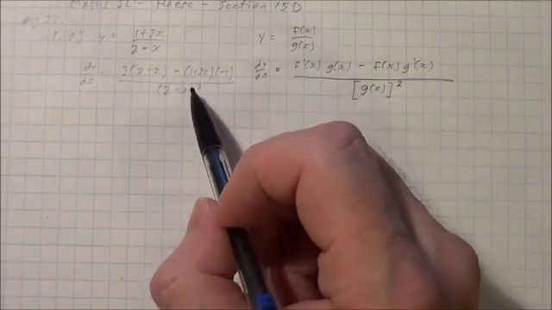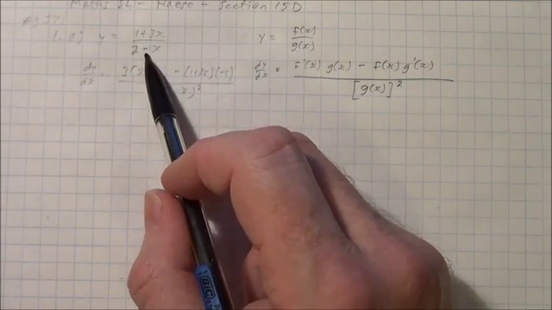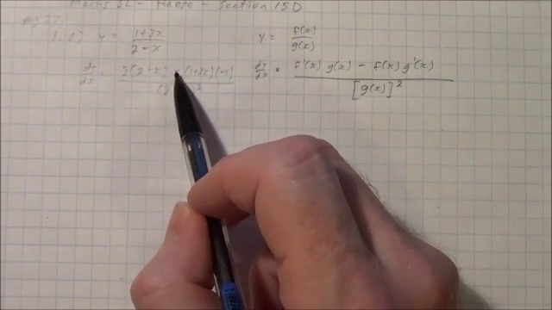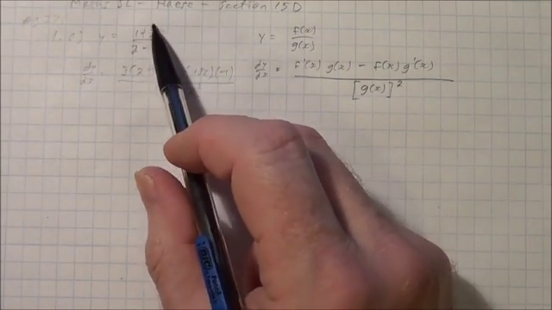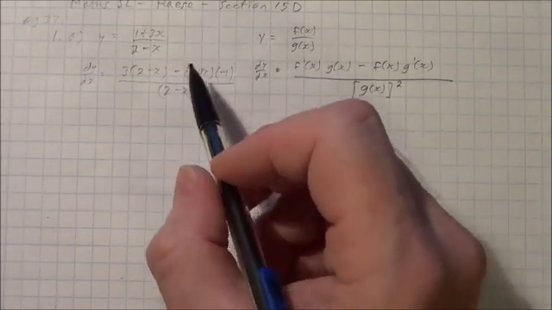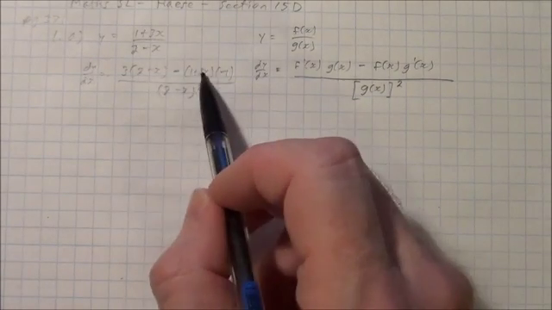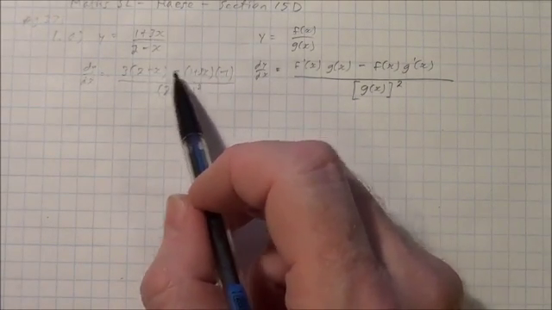It's very important that we take the derivative of the top first and then multiply by the bottom, and then leave the top and multiply by the derivative of the bottom. The reason being is because of the subtraction sign. If we do it in the opposite order, then the signs get mixed up.